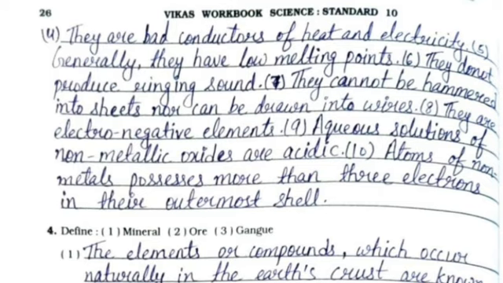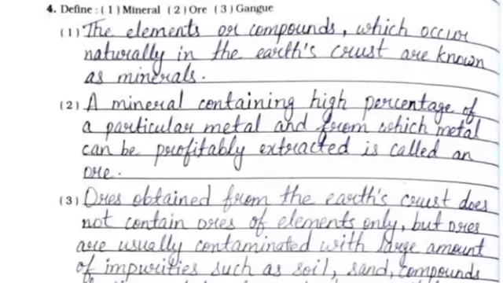Sixth, they do not produce ringing sound. Seventh, they cannot be hammered into sheets nor can be drawn into thin wires. Eighth, they are electronegative elements. Ninth, aqueous solutions of nonmetallic oxides are acidic. Tenth, atoms of nonmetals possess more than 3 electrons in their outermost shell. Now the fourth question, define. First one is mineral. The elements or compounds which occur naturally in the earth's crust are known as minerals.